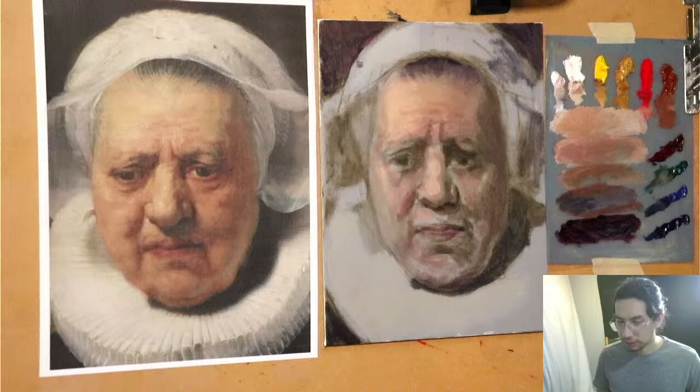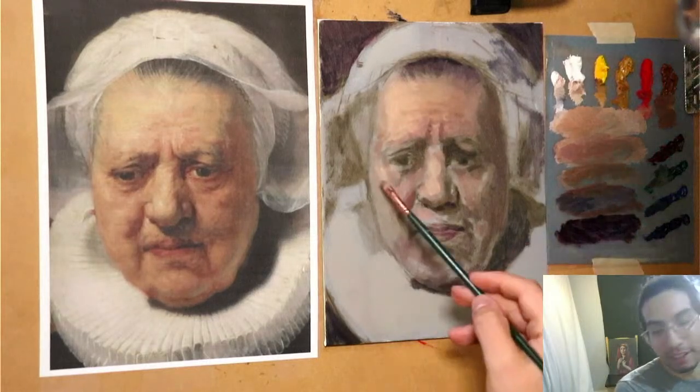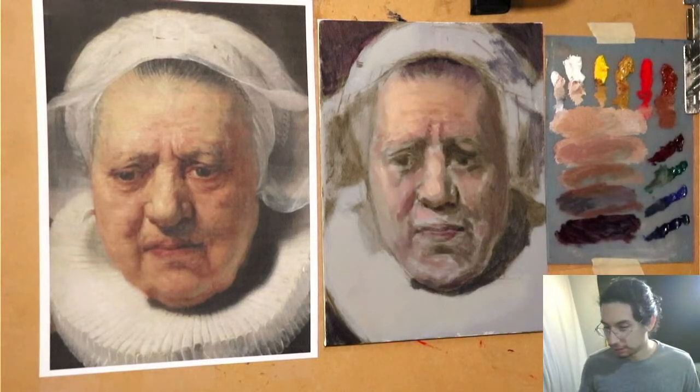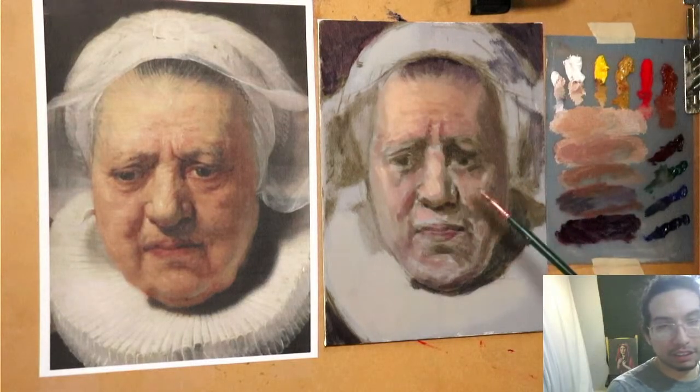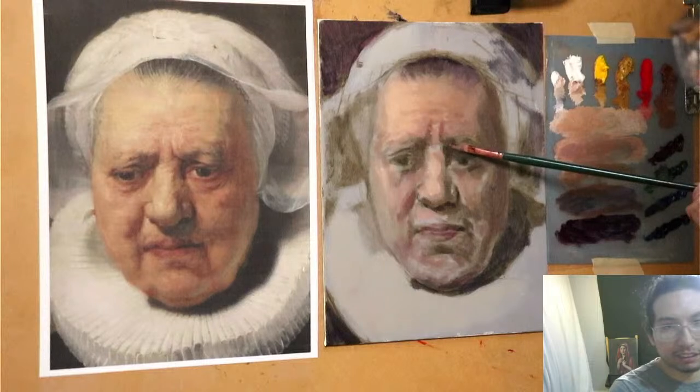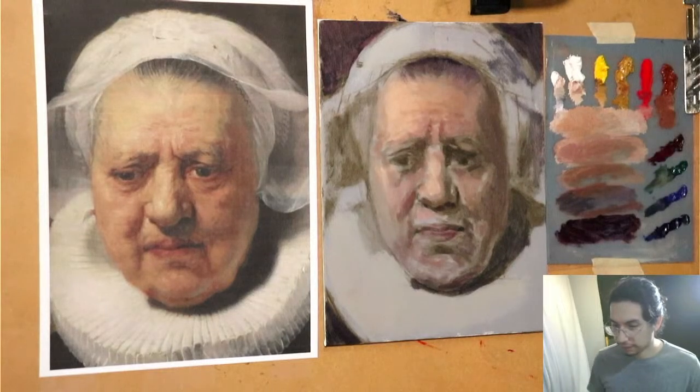And if anyone's wondering why my version of the Rembrandt looks more scared, if for some reason yours looks more scared, it's that thing right there.